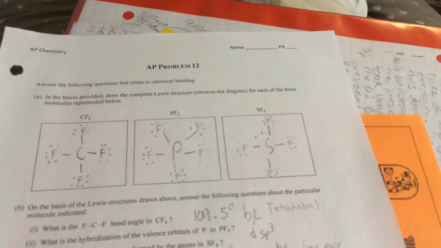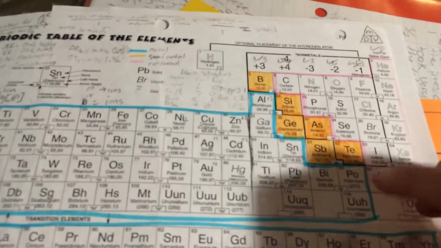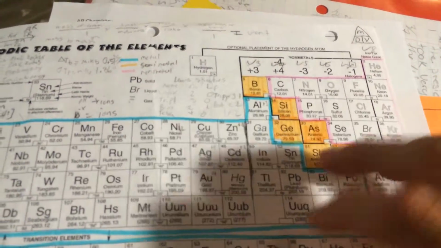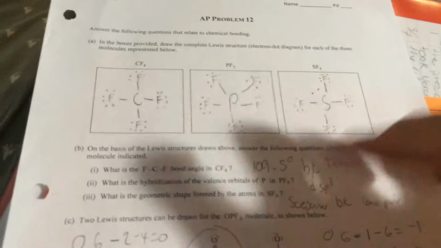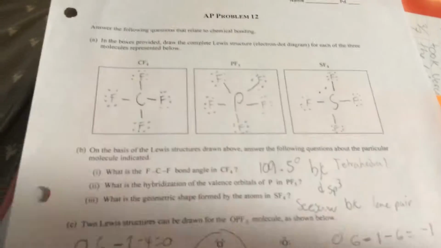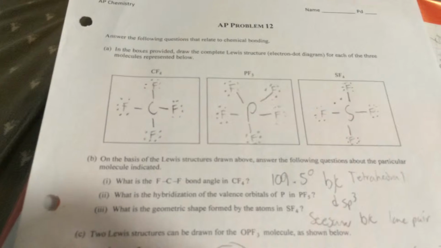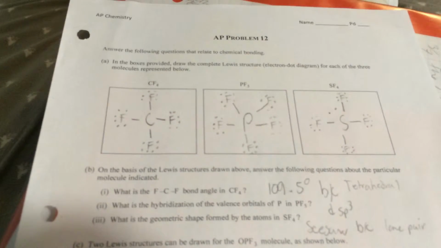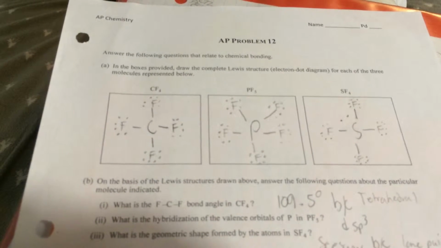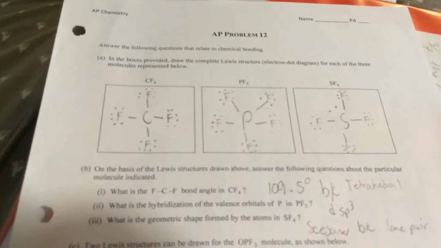For PF5, if we refer to the periodic table here, P is in the third row, so it can handle more than the standard octet rule. So it can hold 5 of the fluorines, and each of those fluorines have single bonds and 3 lone pairs also, which means 6 in the valence.